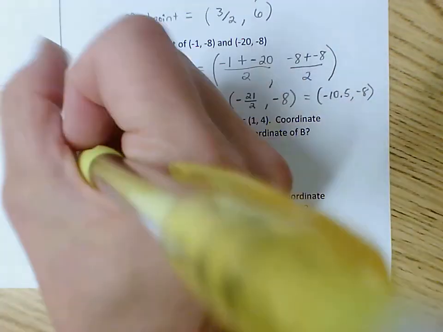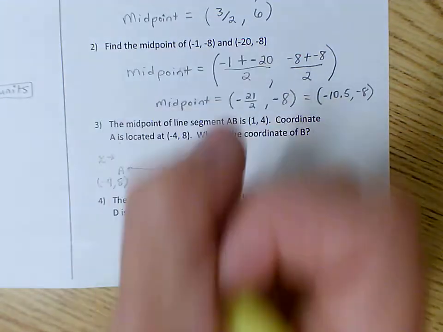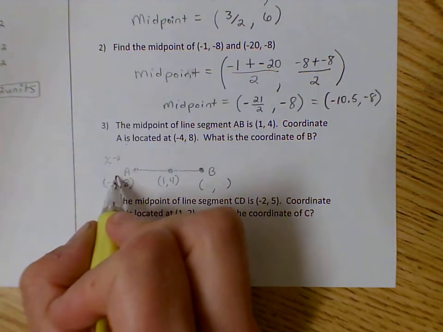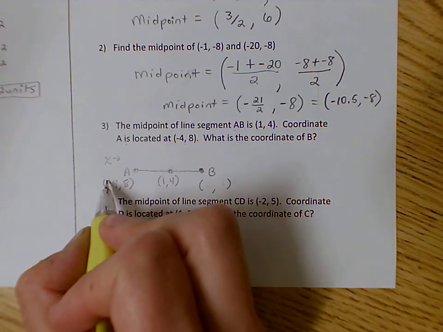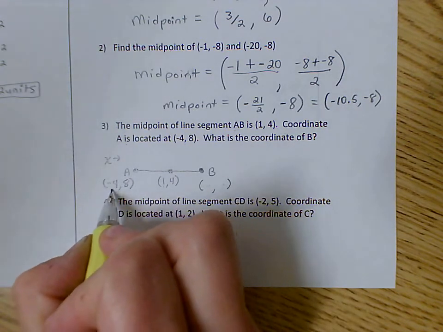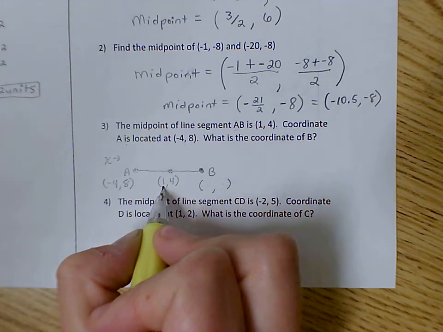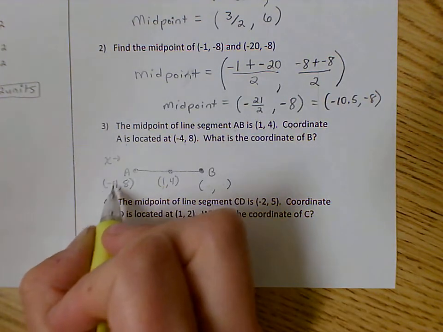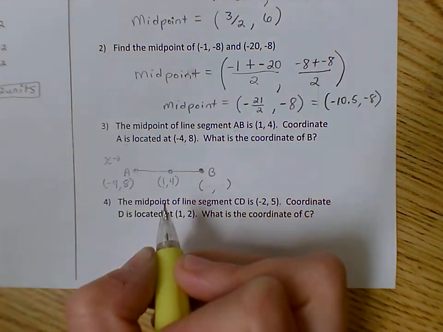So let's start with the x values. Okay, you'll see what I'm doing in a second. So if I just look at my x's, the x value here is -4. And then it ends up that the middle of this is at 1. So what you're going to do is figure out how far these two are away from each other. So think distance. If you go on a number line from -4 to 1, how far are they apart?